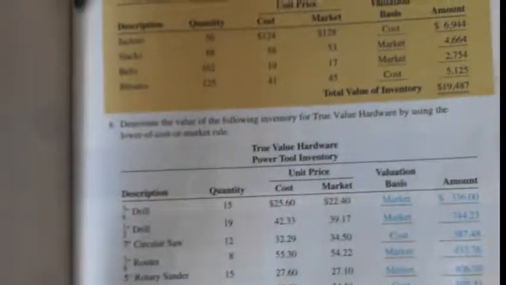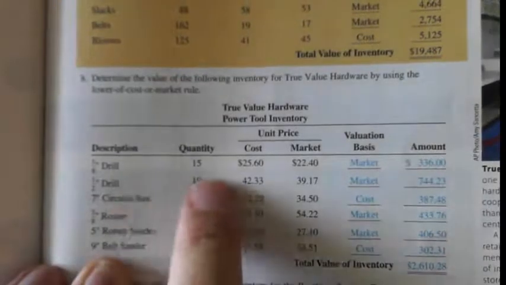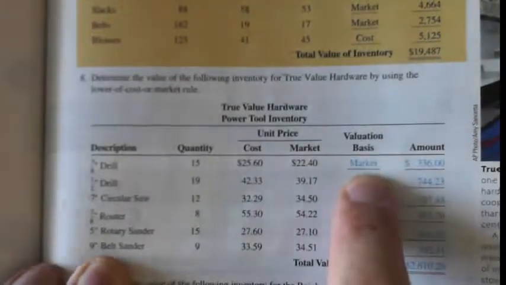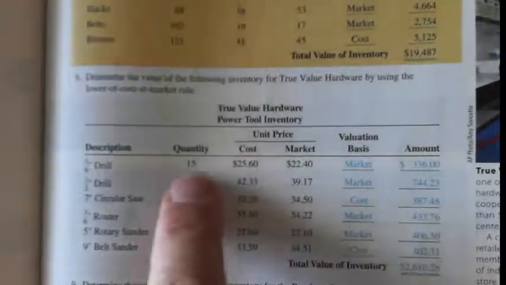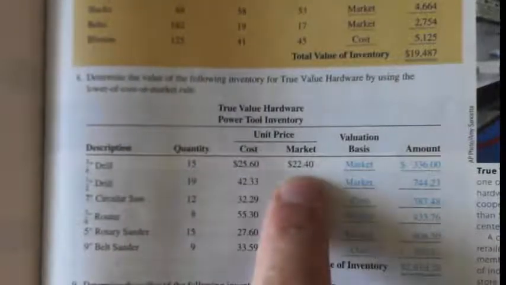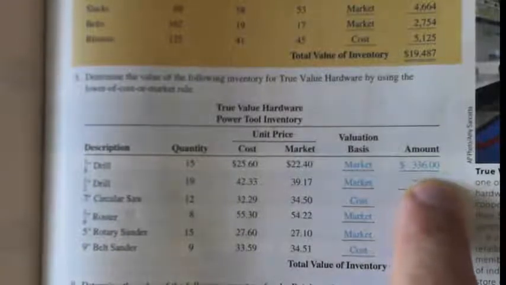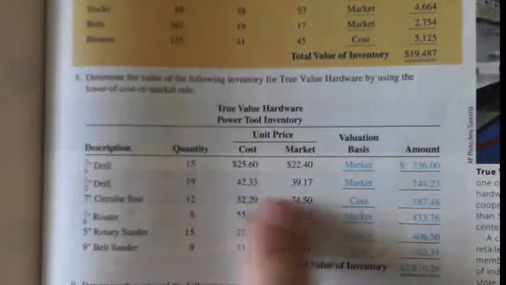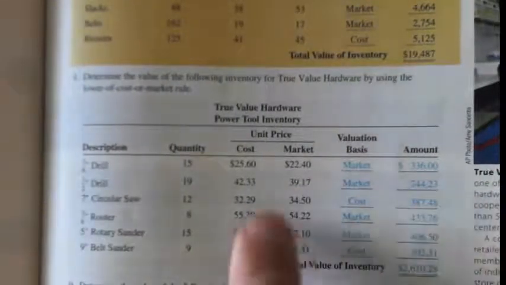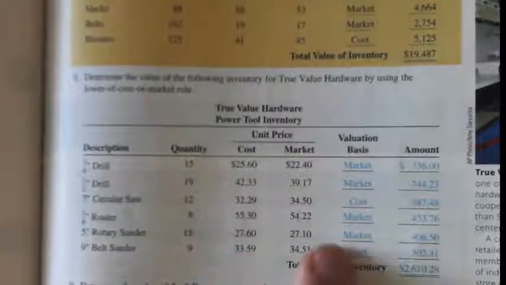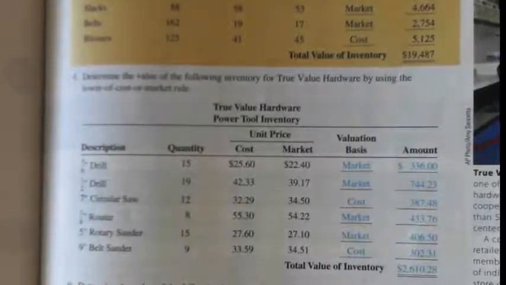I'm going to go down here. Number 8 was right below as one of the ones you're not doing, so I'm going to go ahead and use that. Again, they're just typically looking at things. Here's the cost, here's the market. Market's a better deal to inventory the company. And then you're just simply calculating that number times the best deal to get your amount that you're going to use on your books. So here market is better. Again, you're just taking 19 times 39.17, getting a number. So again, it's just choosing which is the best deal for the company and then multiplying your quantity times your best cost. And then the total value of your inventory.